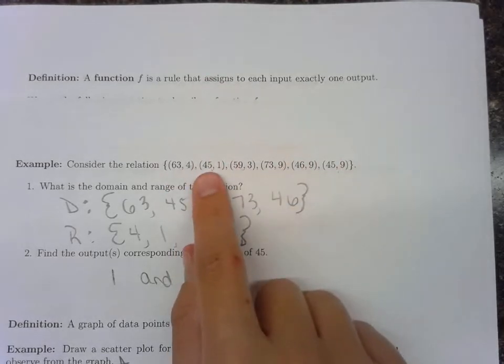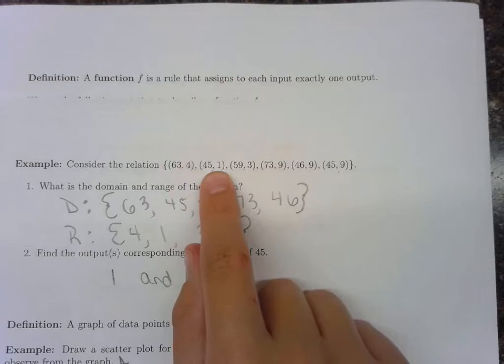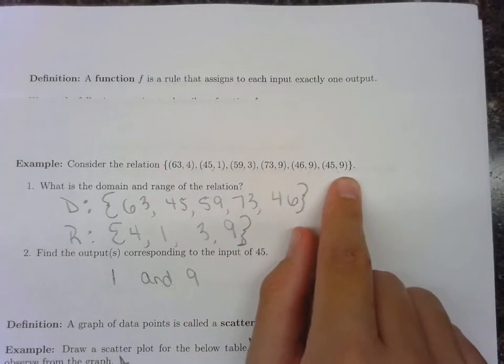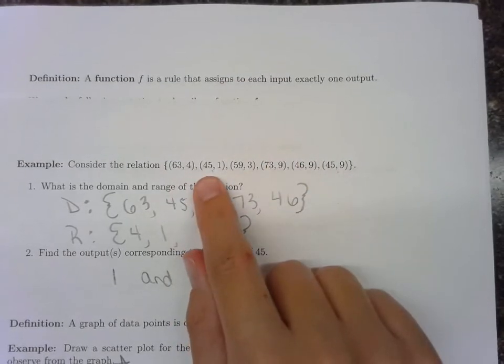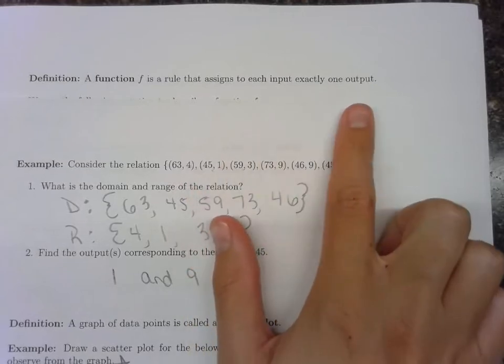So this wouldn't be a function, because 45 goes to 1, and 45 also goes to 9. So this input of 45 has more than one output.